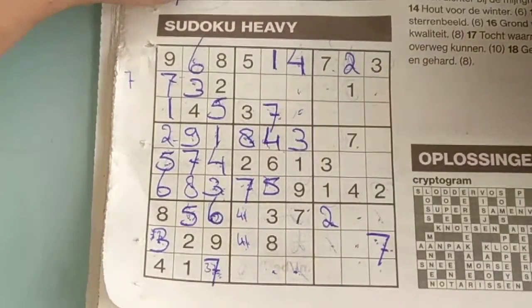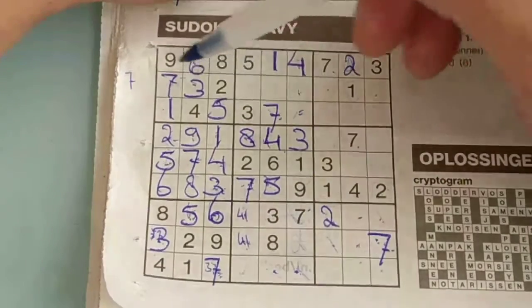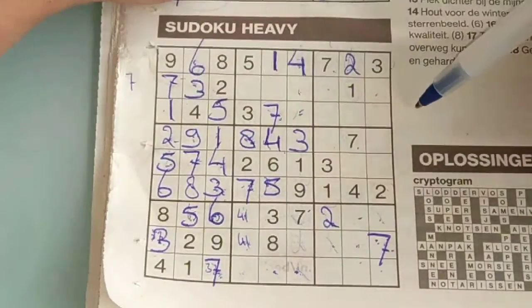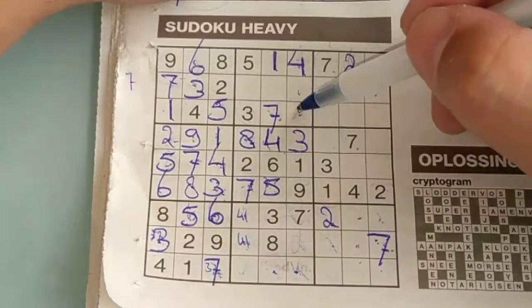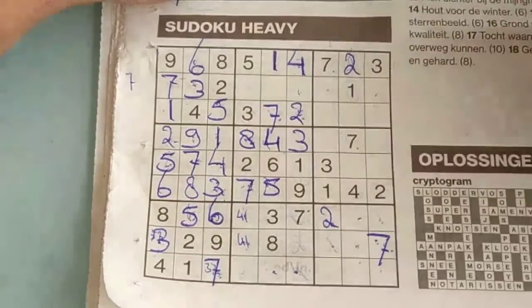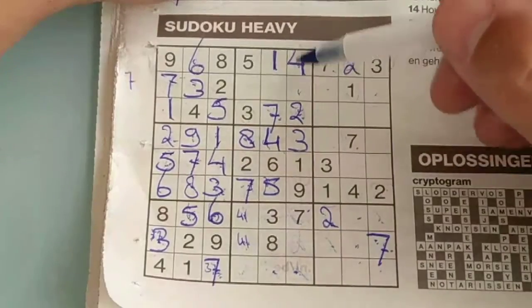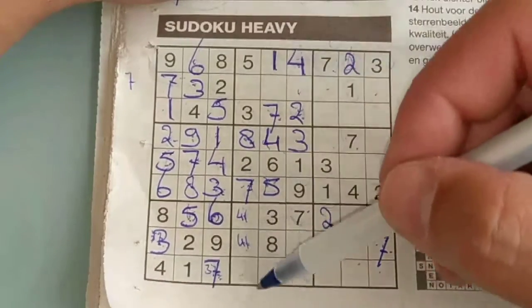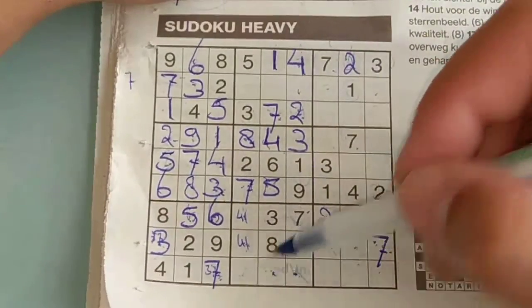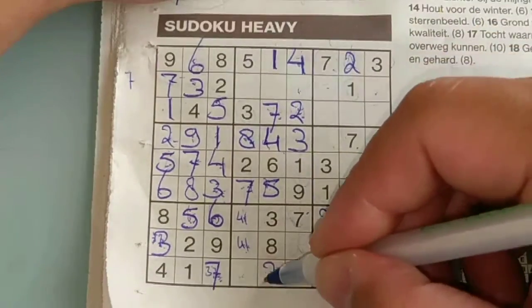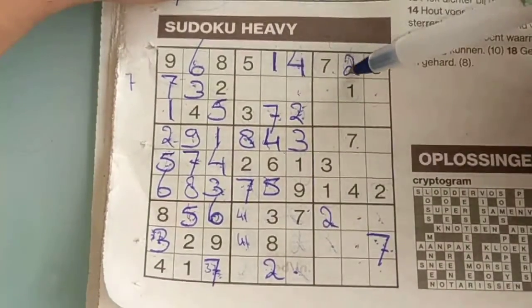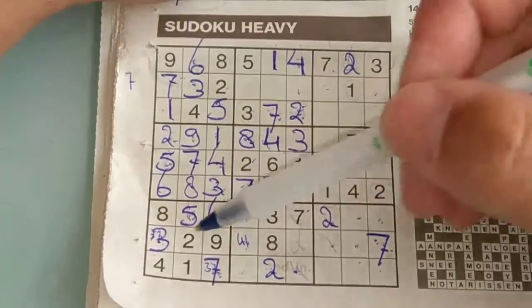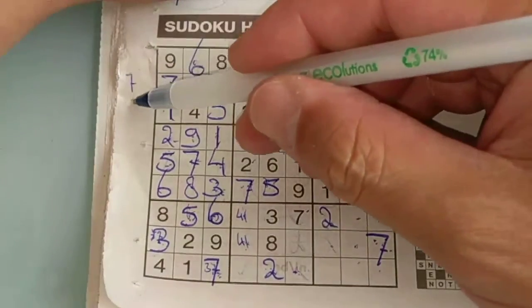Yes. How about the 2 now? 2 in this row, 2 in that row. So in the 3rd row, the only place for the 2 should be there. 2 in this column, 2 in that column. So in the middle column, the only place for the 2 should be there. And all the 2s are used, I can see. Yes, alright.